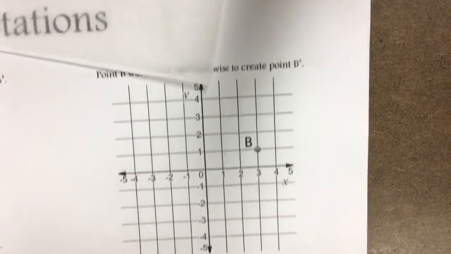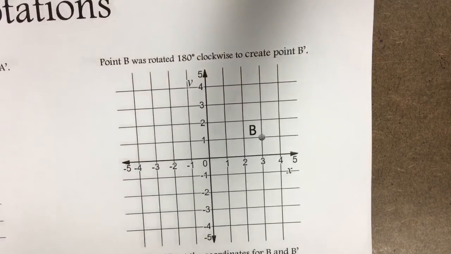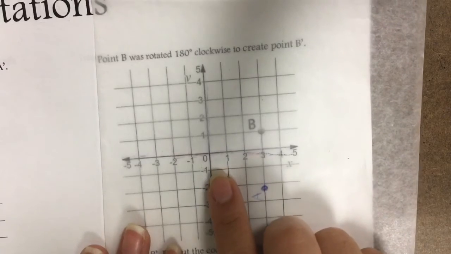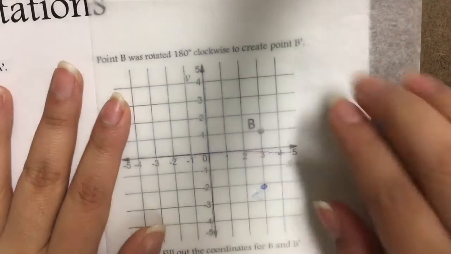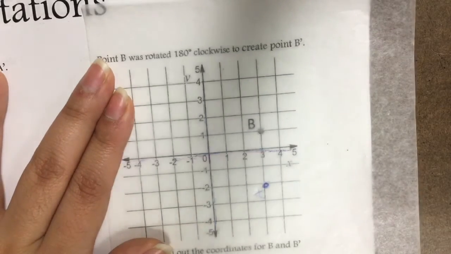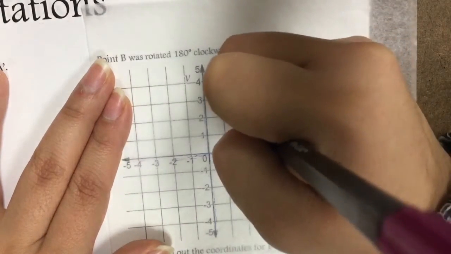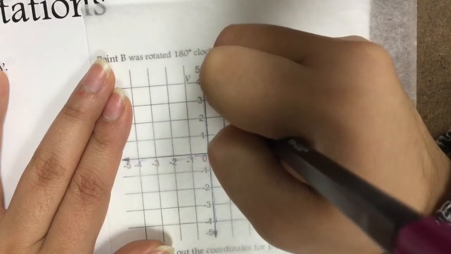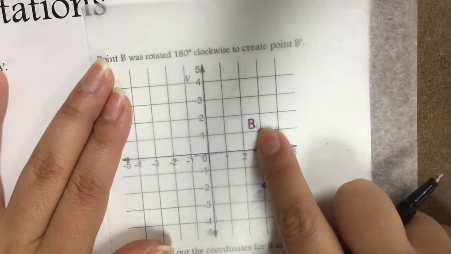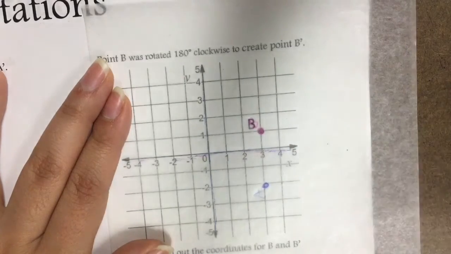This time we're going to need to rotate the point ourselves. So here it says point B was rotated 180 degrees clockwise to create point B prime. So let's go ahead and use our same coordinate. Let's not waste paper. So let's line it up. And then this time we're looking at point B, so let's plot it and then label it B, so that way we know that we're looking at point B now. So I know I'm looking at this one, not this one. That was from the last one.